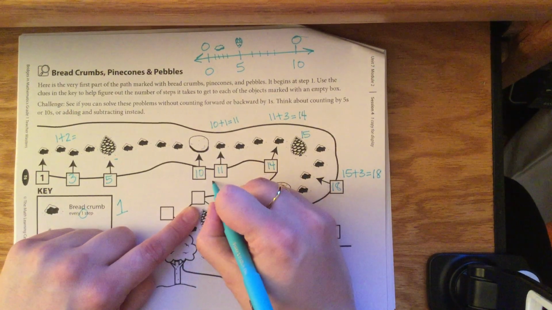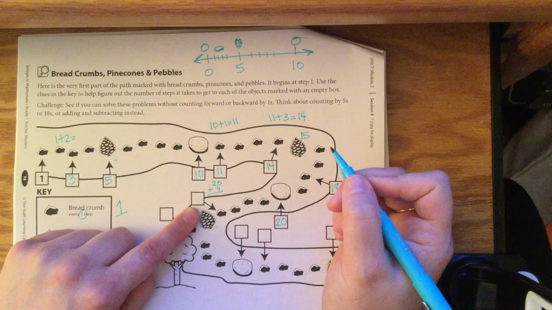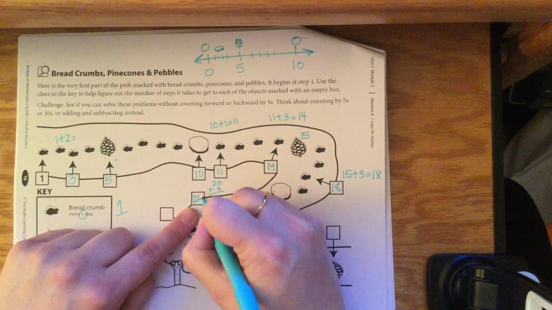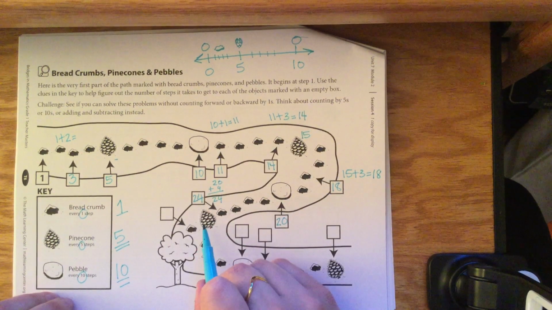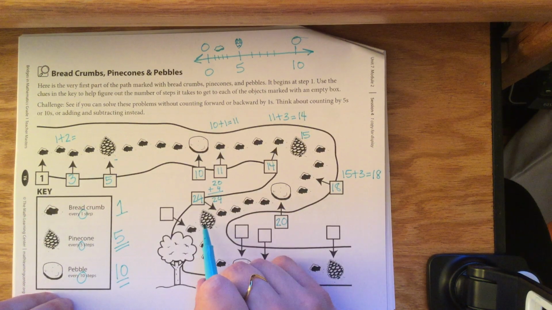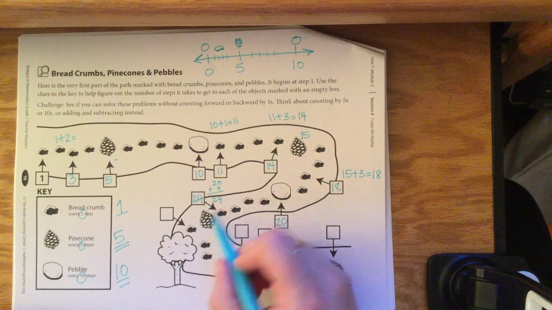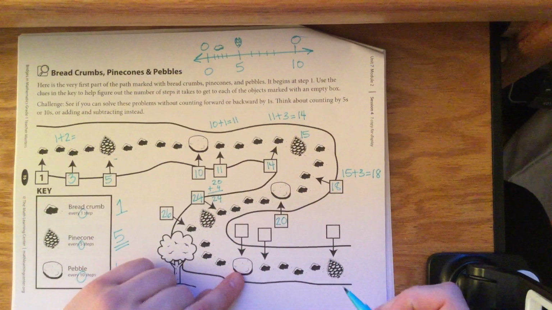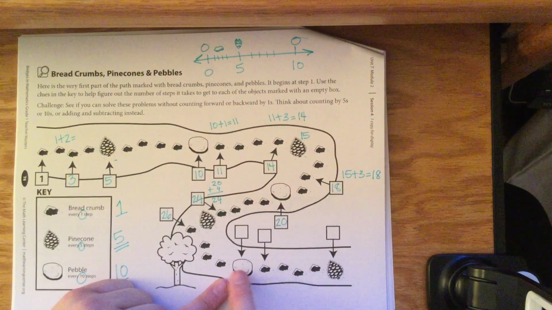So we have 20 plus 4 more breadcrumbs is 24. That is the 24th breadcrumb. Then we know that this pine cone is dropped every 5 steps, right? So 24, 25, 26. And then we come across our 1, 2, 3, our third pebble.